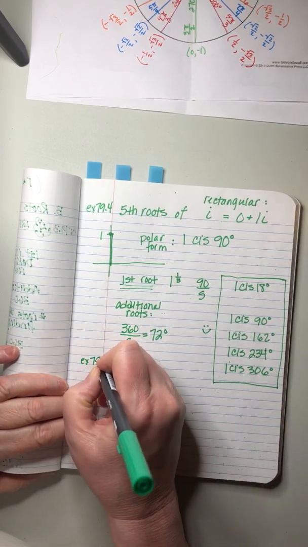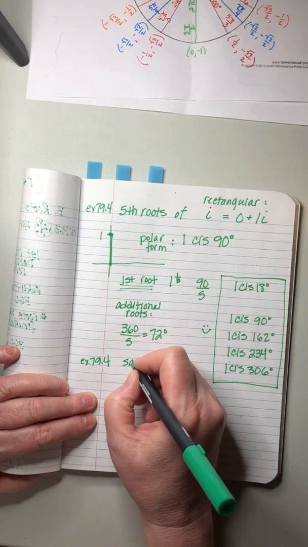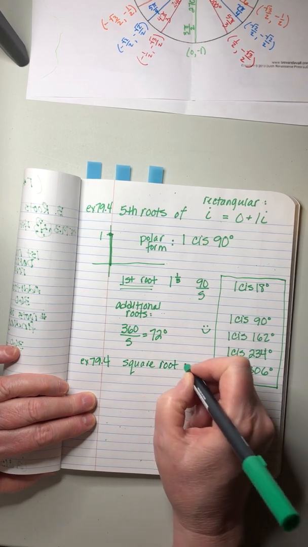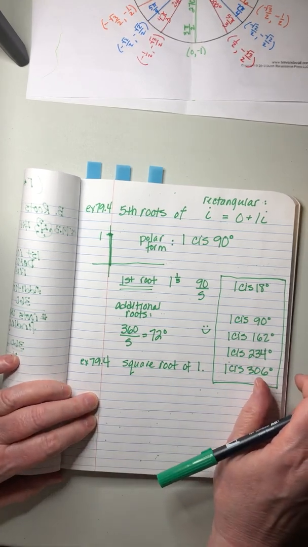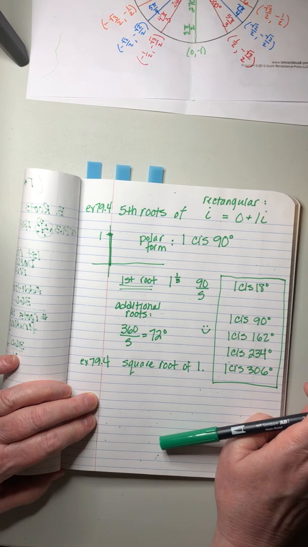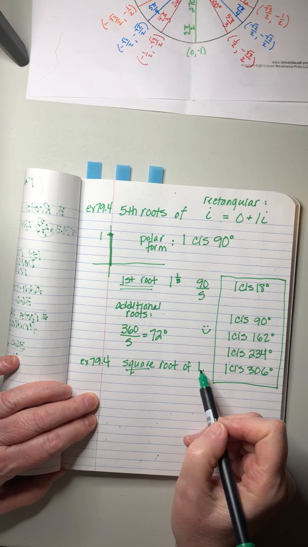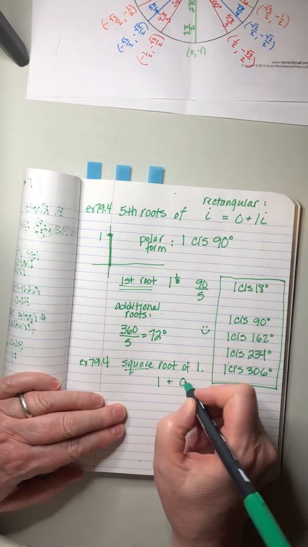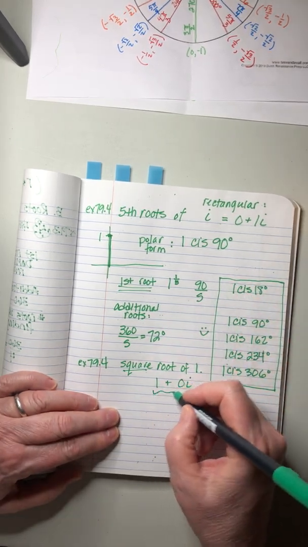Example 79.4. Find 2 square roots of 1. Okay, well, it seems like it should be pretty easy, but let's use our process, right? Okay, square roots, that means 2. This is not in the proper form, so let's see how would we do that. It would be 1 plus 0i this time, right? Because we don't have an imaginary component.